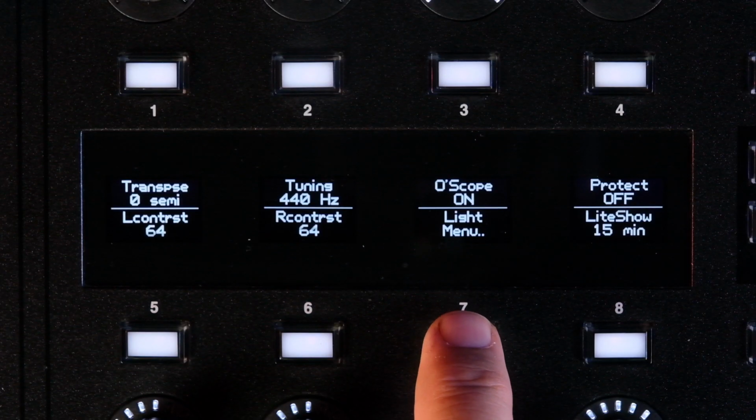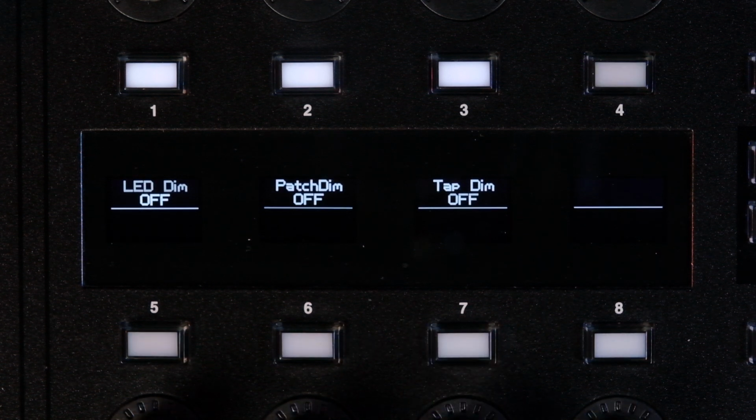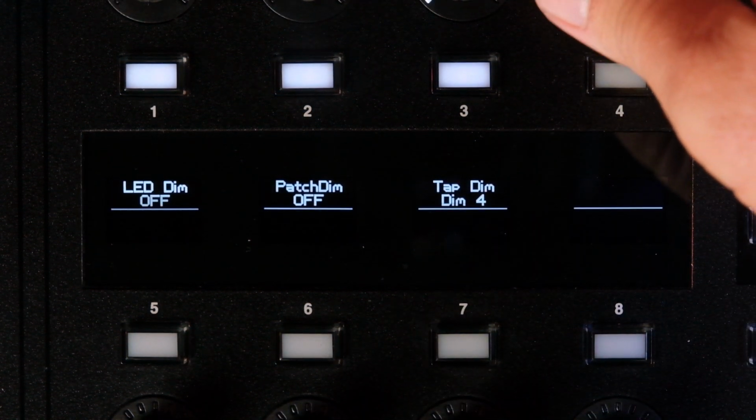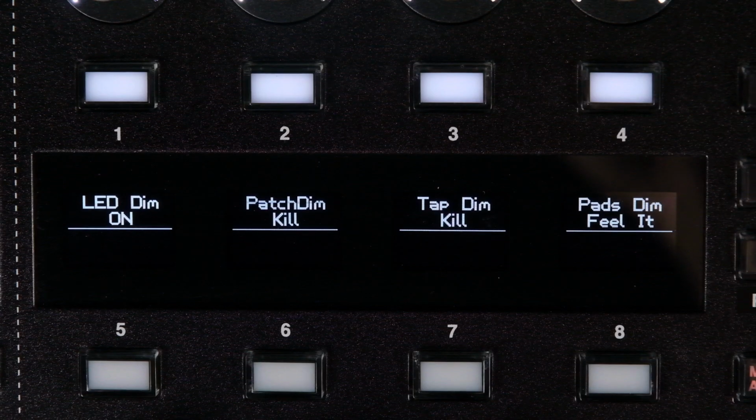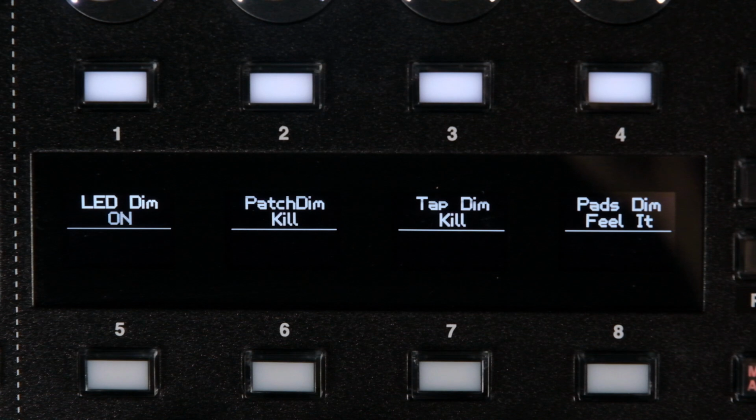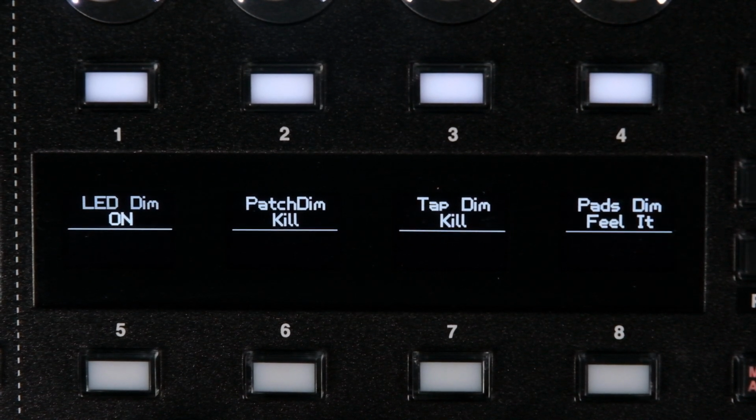We have added a new light menu based on customer feedback as well. There's some new options for dimming and turning off LEDs, patch knob, the tap tempo display, pads on the desktop, etc. For those who don't like the tap tempo display, no more tape is needed.